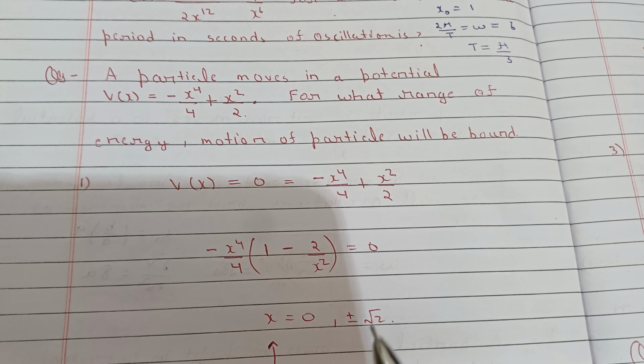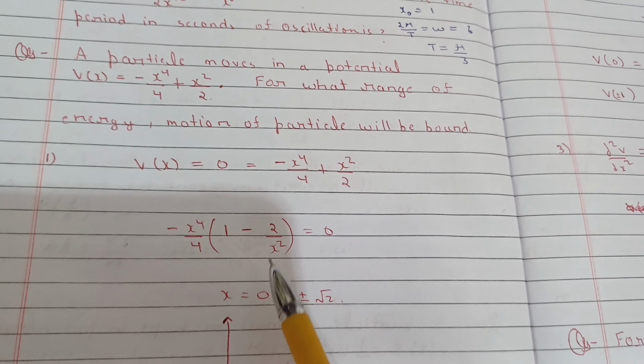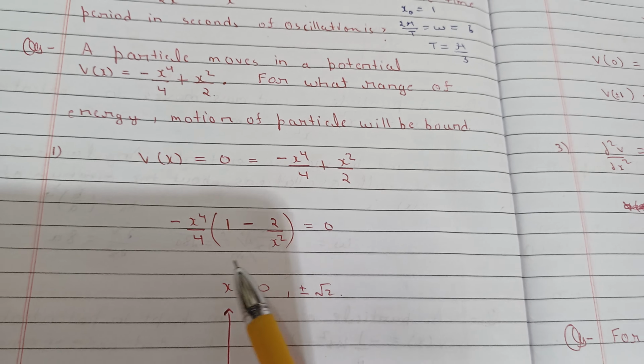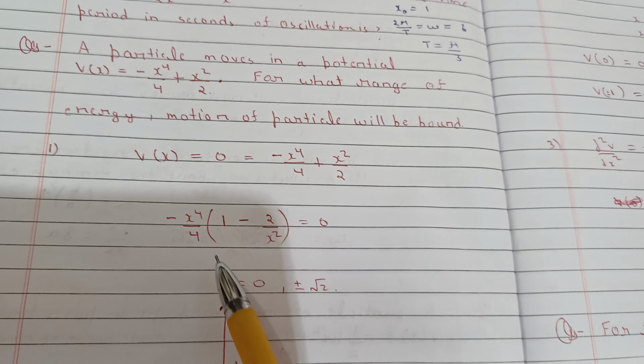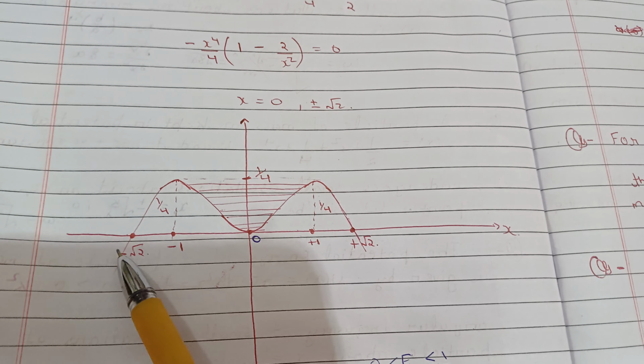Just follow the steps. First, put V(x) equal to 0 and find all the points on the x-axis which give 0 potential. Putting it as 0 and taking x square by 2 common, x to the fourth by 4 common, from here you will find the values for x as 0 and plus minus root 2. So first on this line, plot these points. At 0 you have 0 and at plus minus root 2 you have 0. First step is this, find the zero potential points.